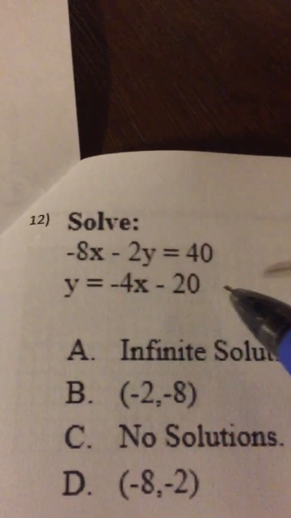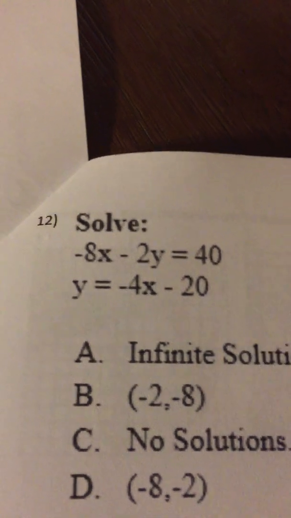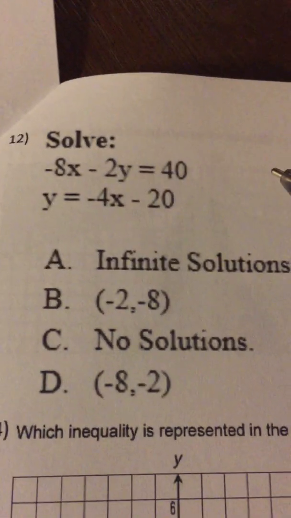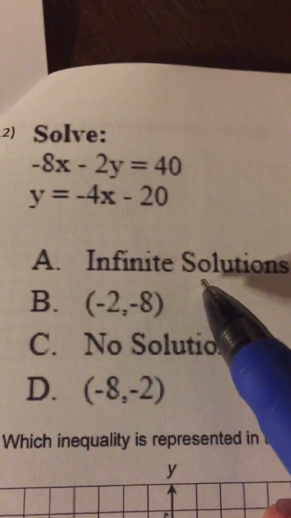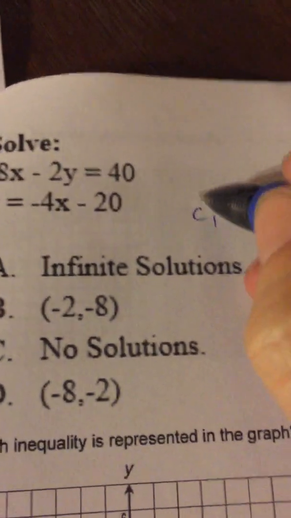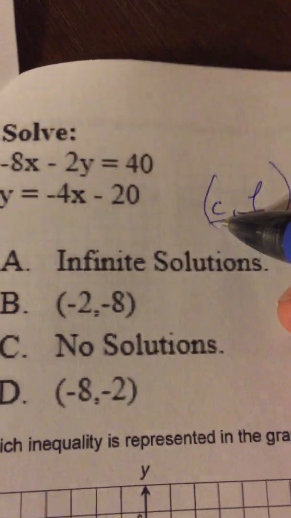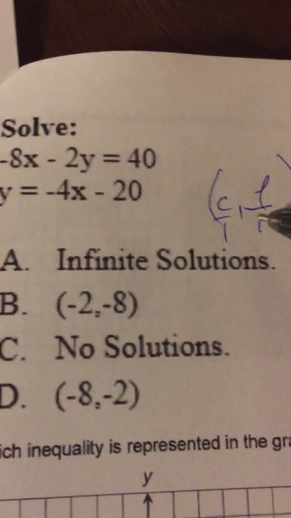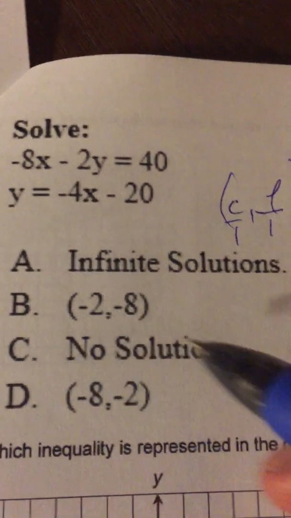Put in both the equations, type them in. The top box gets the top equation, the bottom box gets the bottom equation, and then hit enter. And it will tell you where they intersect. Now, if it's no solution, it will say no solutions. If it's infinite solutions, it's going to give you a very weird, strange answer with C's and L's and stuff in it, and it just looks really weird. So if you get something that looks really weird, that's your infinite solutions. If they intersect, it will be an ordered pair. If it's no solution, it will say no solution.